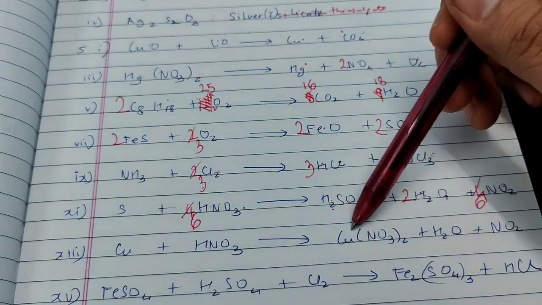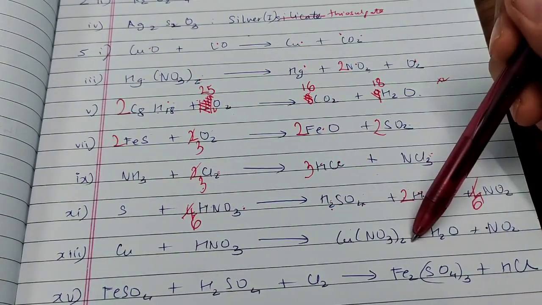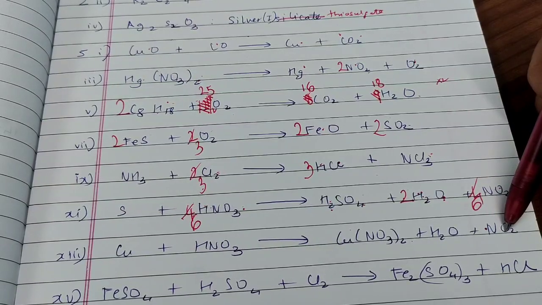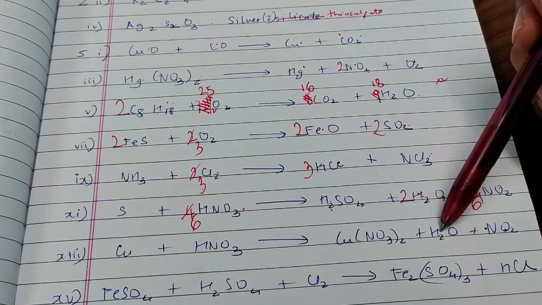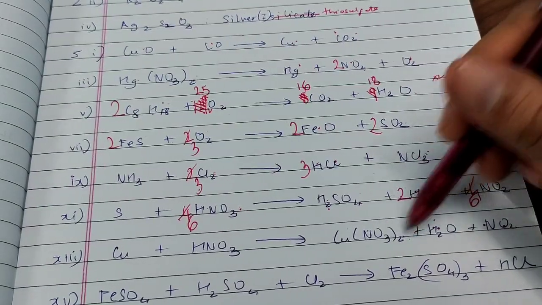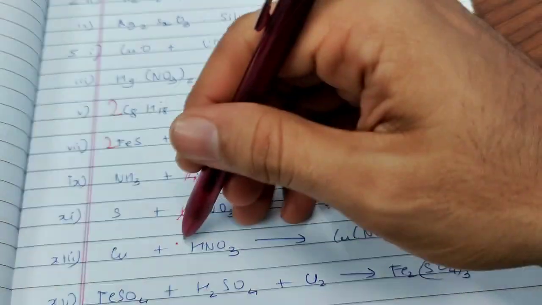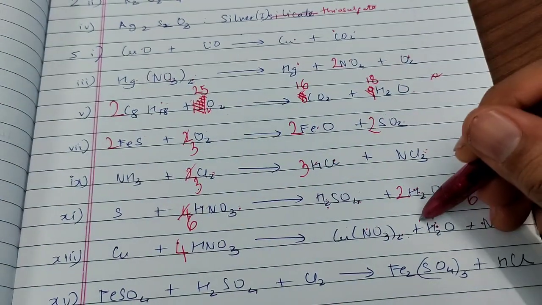Next, copper is 1 and copper is 1. Nitrogen is 2 plus 1, 3. Oxygen is 6, 7, 8, 9. And hydrogen is 2. Well, nitrogen is 3, so let's try with the 3. No, 3 won't help because hydrogen can never be 3. So let's start with a 4. So hydrogen is 4, so let's make hydrogen 4.